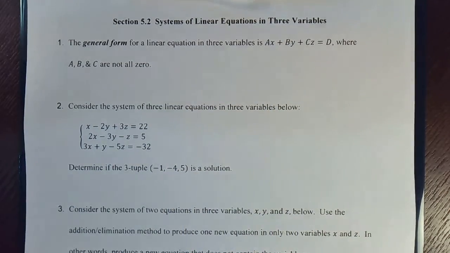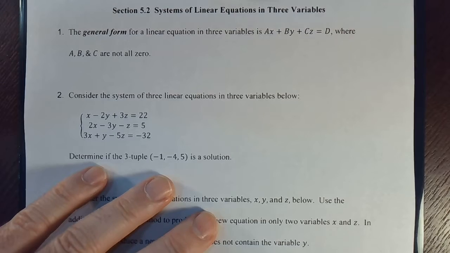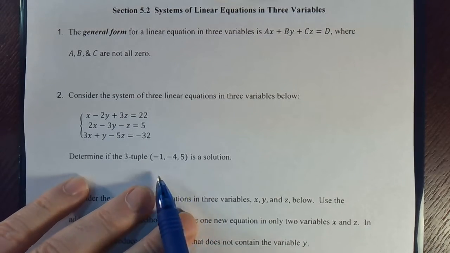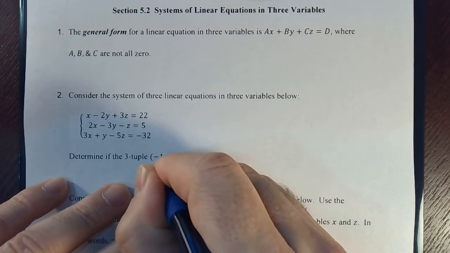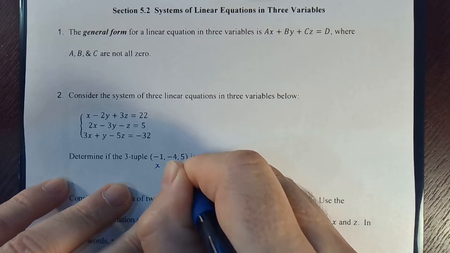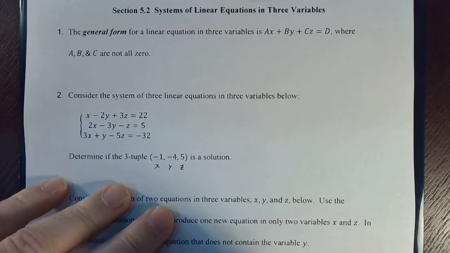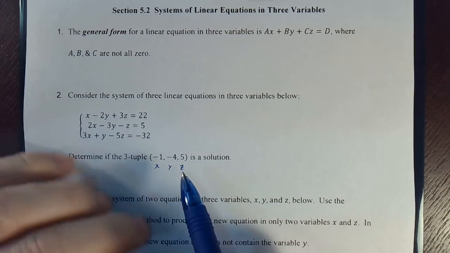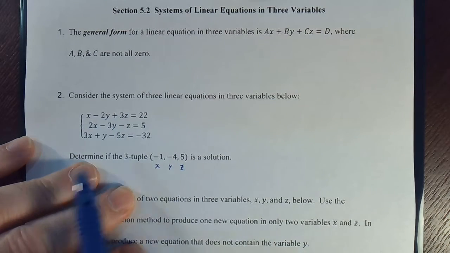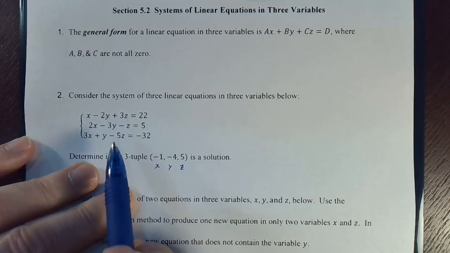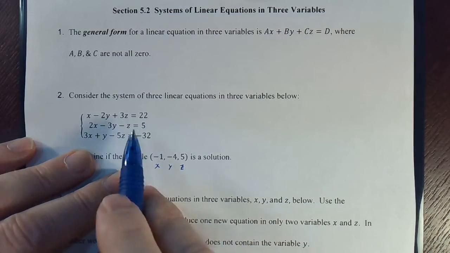Okay, we'll consider this system of 3 linear equations in 3 variables. All we want to do here is determine if this 3-tuple, -1, -4, 5, is a solution. Remember, this would be the x, that would be the y, and that would be the z. So all we need to do is replace these 3 variable values into the equations and see if we get a true statement. Now remember, if this is a solution of one of the linear equations, that doesn't mean it's a solution to the whole system. It has to satisfy or work in all 3 of these equations. So let's give it a try here.